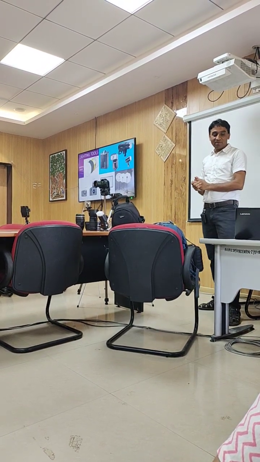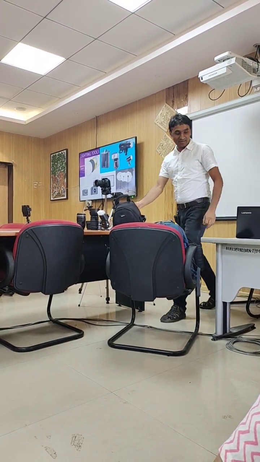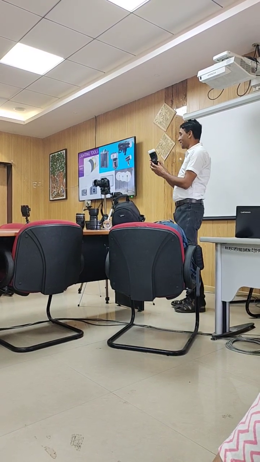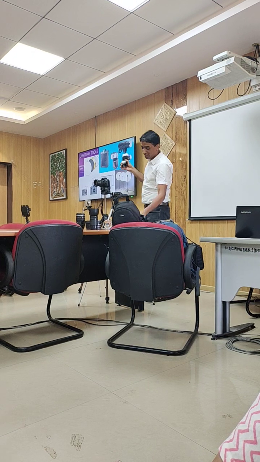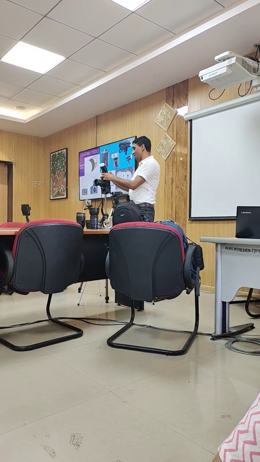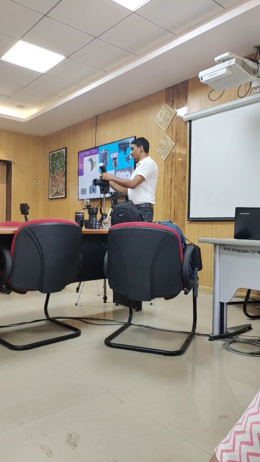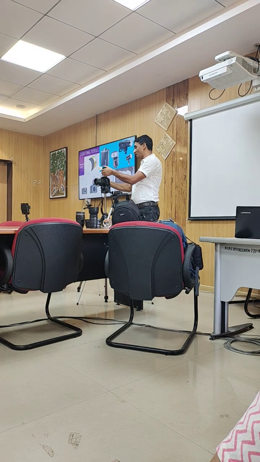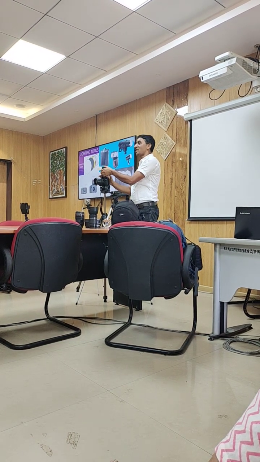Now let's talk of some of the lighting tools. I think the most important tool is this flash. This is an attached flash which you can attach to the camera or keep there. You can attach the flash here, and when you press the shutter button, the flash will go.